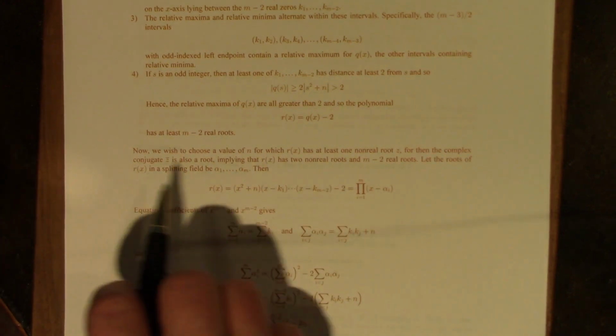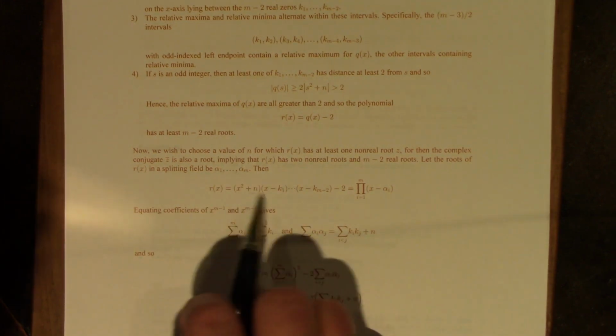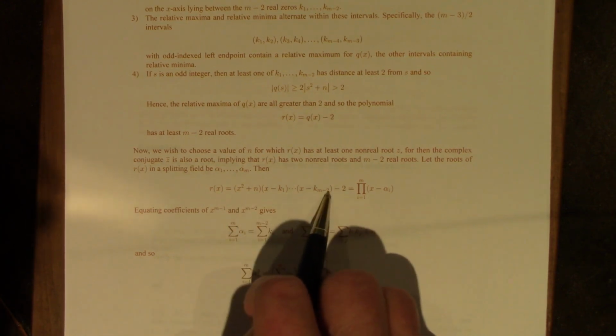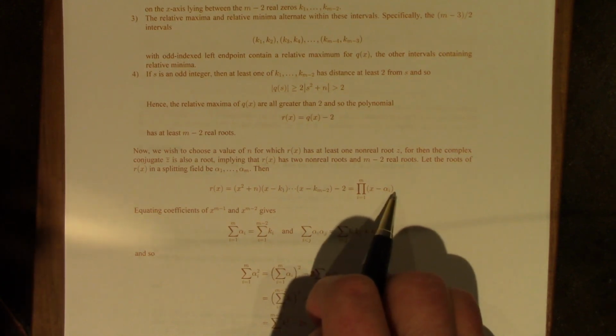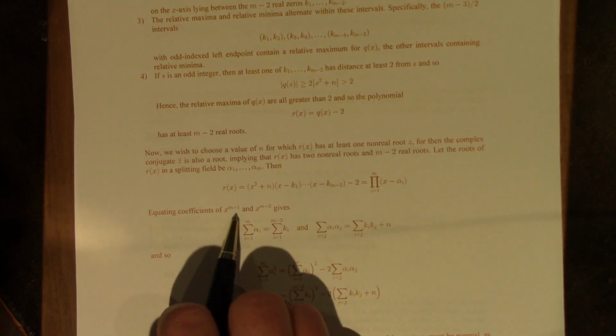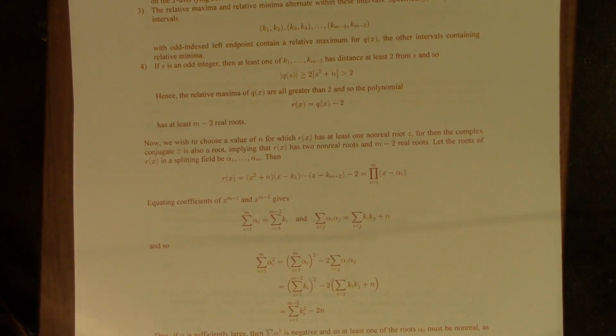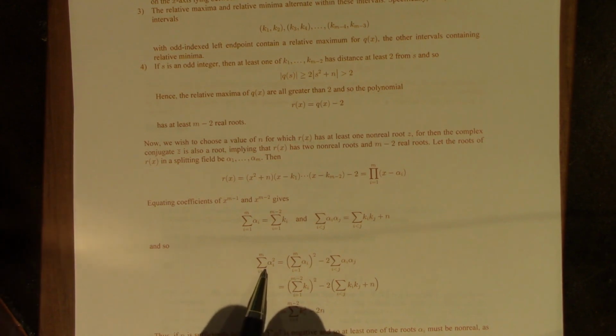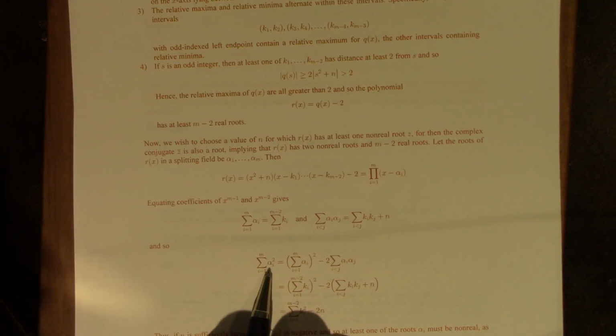So let the roots of R of X in the splitting field be alpha 1 through alpha m. R of X, first of all, is Q of X minus 2, but it's also the product of these linear factors in a splitting field. Equating coefficients of x to the m minus 1 and x to the m minus 2 gives us these 2 equations. And so the sum of the squares of the roots of R of X, do the algebra, we get this. So if n is sufficiently large, this will be negative. So not all the alpha i's can be real numbers, because then this would not be negative. So one of the alpha i's must be non-real. I'd like to know who thought of this proof.